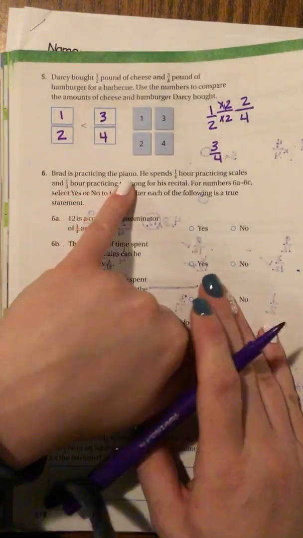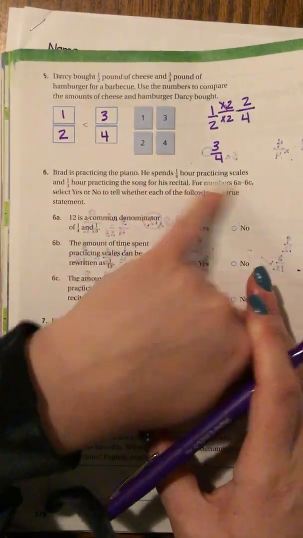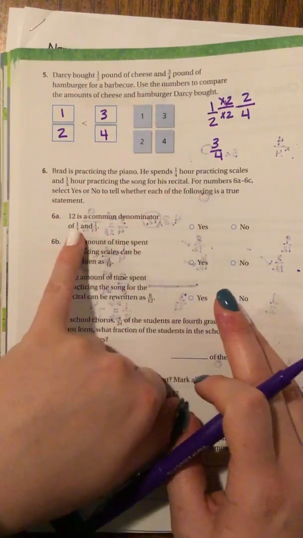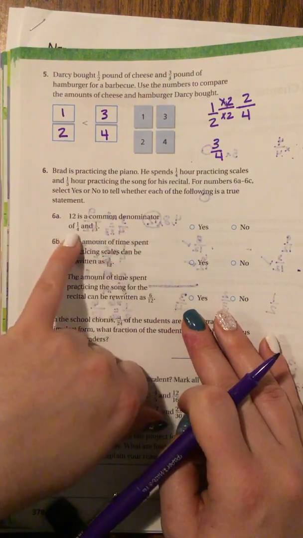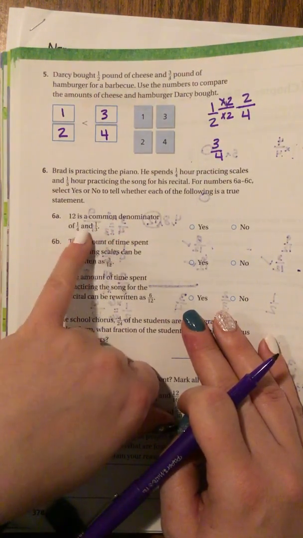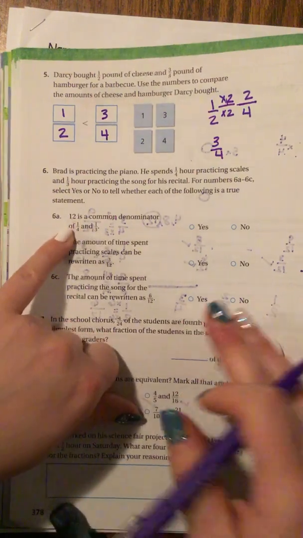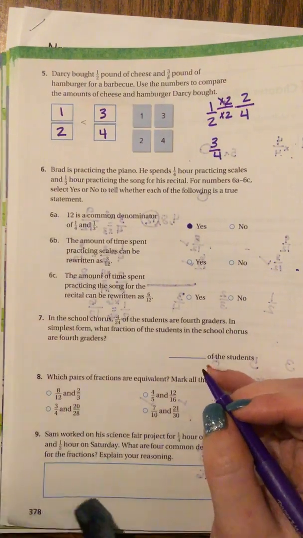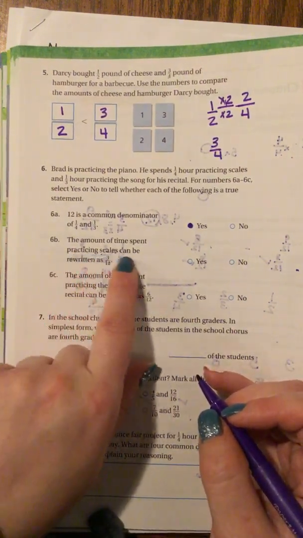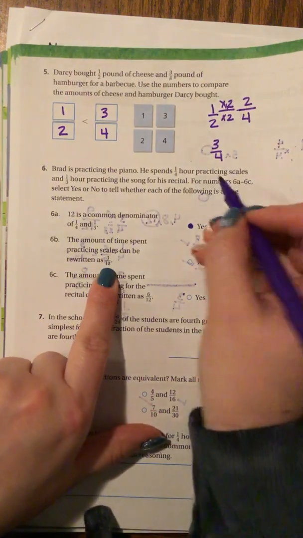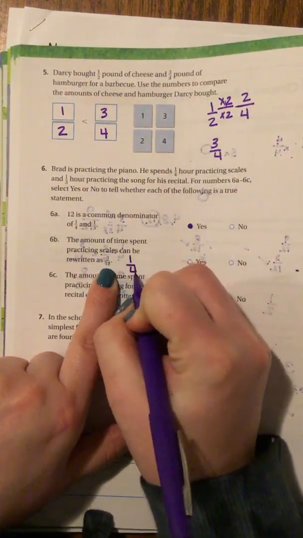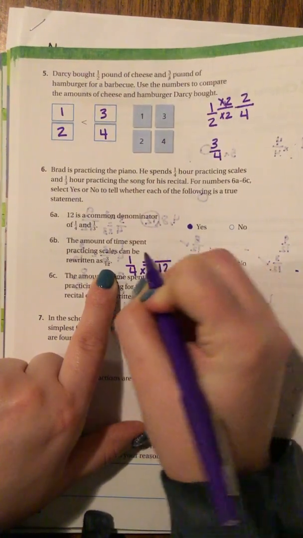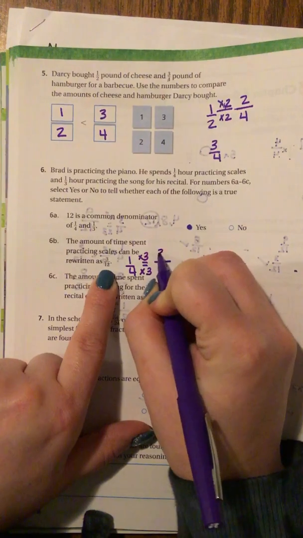All right, Brad is practicing the piano. He spends 1/4 an hour practicing scales and 1/3 practicing the song for his recital. We're answering yes or no on these. So 12 is a common denominator of 1/4 and 1/3. 12 would be a common denominator because 4 and 3 can both go into 12. The amount of time spent practicing scales can be rewritten as 3/12. So scales was 1/4. If I turn that into 12ths, I know I have to multiply 4 times 3 to make 12. And 1 times 3 is 3.